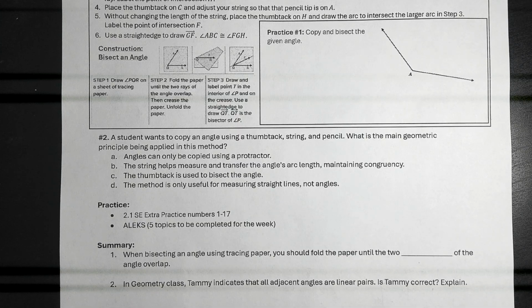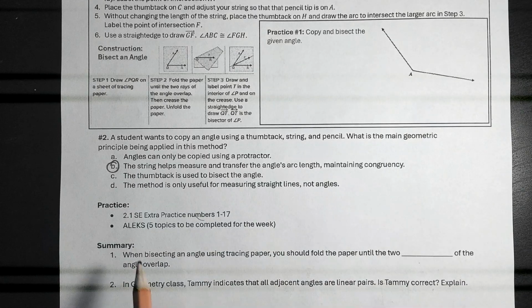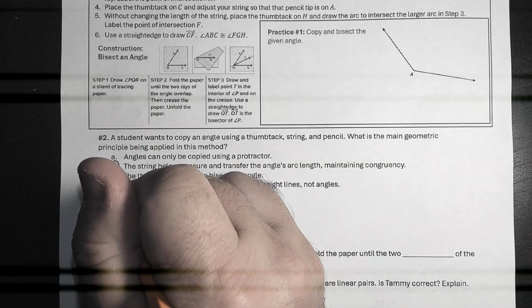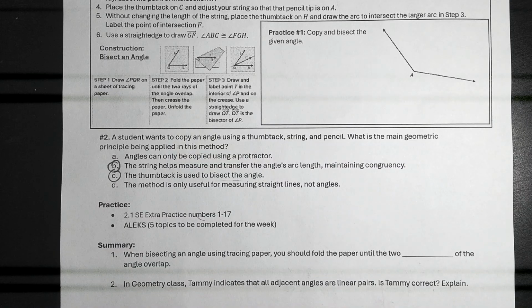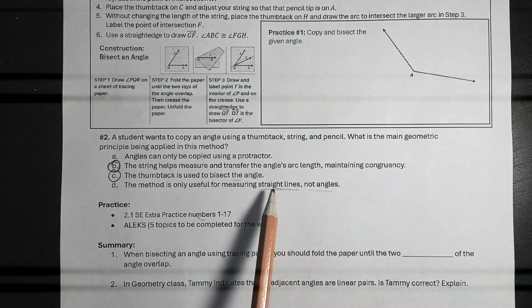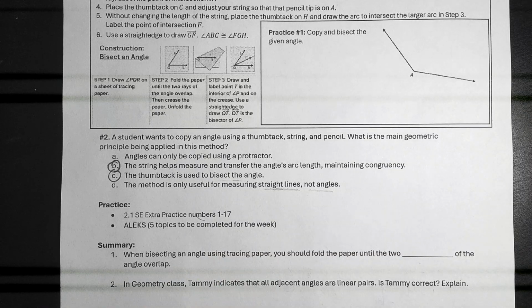Well, this is really weird. What I have on my paper does not match this whatsoever. I have the compass helps measure and transfer the angle's arc and maintains congruency. What does this say? The string helps measure, and yeah, okay, that's right. So it would be the same thing. It was just talking about the other, and it shouldn't have been. All right, and the thumbtack is used to bisect the angle. So yes, you use the thumbtack to bisect it. This method is only useful for straight lines, not angles. That's not true.